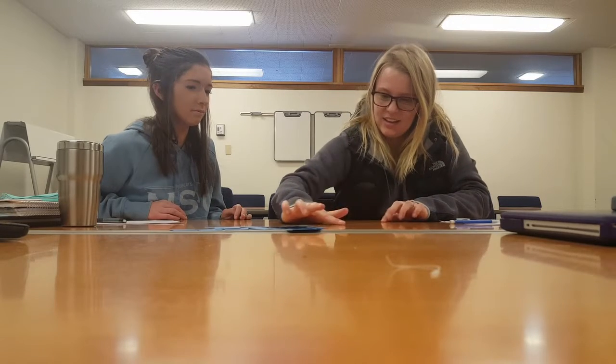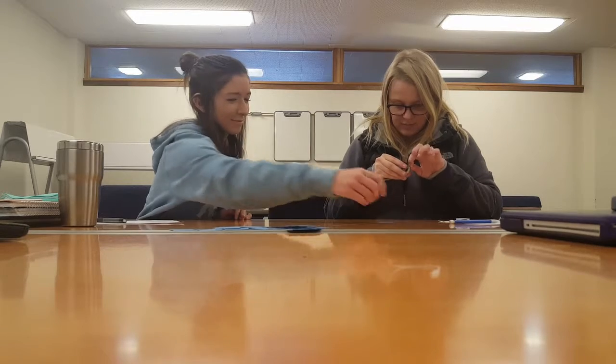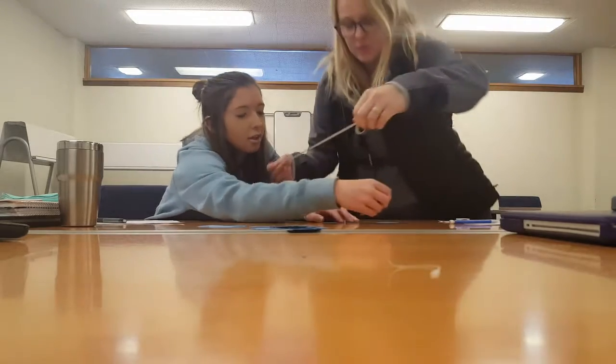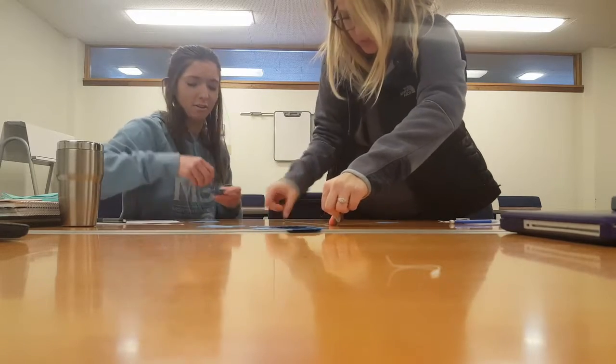What do you think? You want to make a triangle? Sure. Or should we do a square? A triangle. Triangle? Okay. Oh, it's kind of a little curvy right there. And then next I'm going to start lining these up. Oh my gosh, I don't remember how long I made it. About right there.